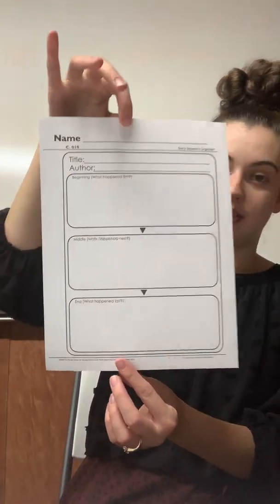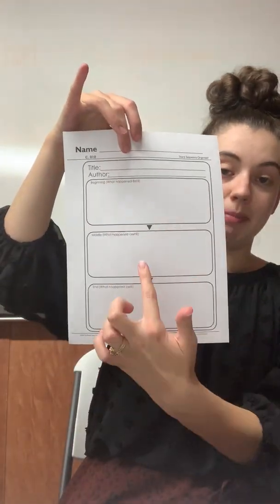So my main activity is going to be about plot. I have a story sequence organizer, and I will be giving the students a student sheet and pencils to start this activity. The student sheet looks like this. It's just title, author, and then plot, beginning, middle, and end, straight up on the paper.